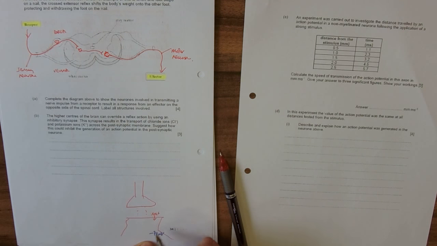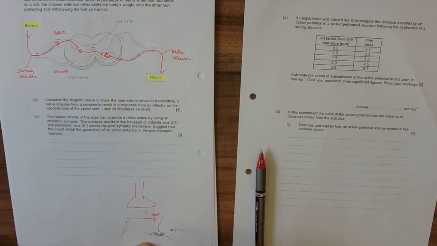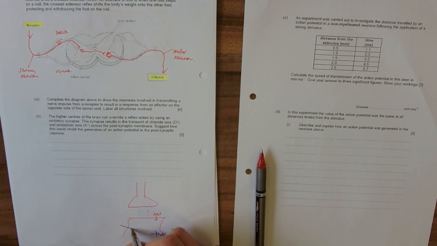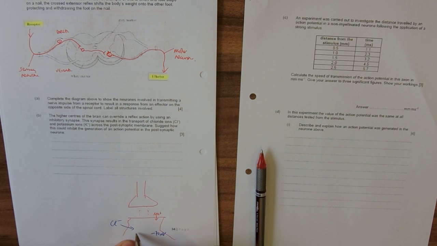Eventually it will be depolarized. So how can we muck this up? Well, if we moved, say, chloride ions in, then that would go to maybe minus 80 millivolts perhaps. And so that means that we'd need more sodium to get our threshold. So that'd be one way of doing it.